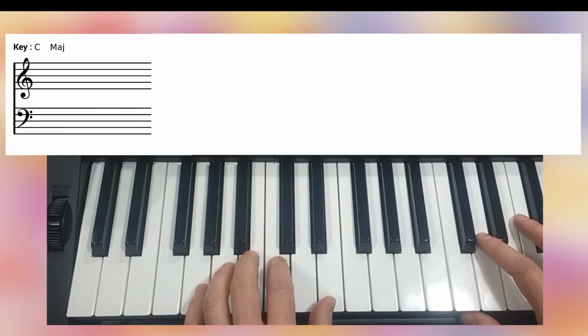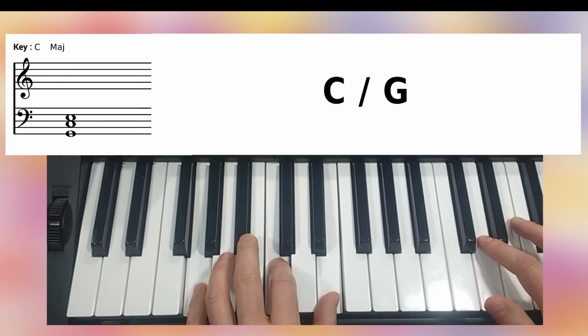So if I want the chord of C using fingered chords, I will actually play three notes.